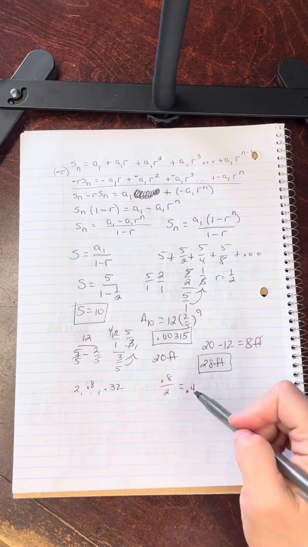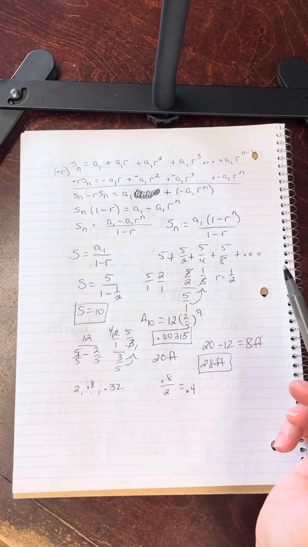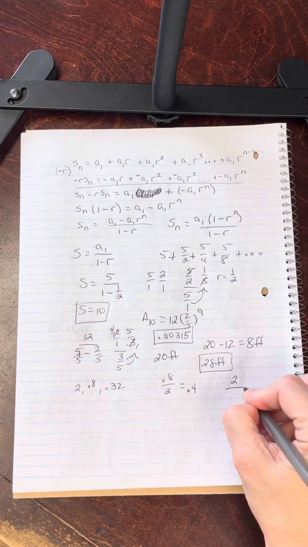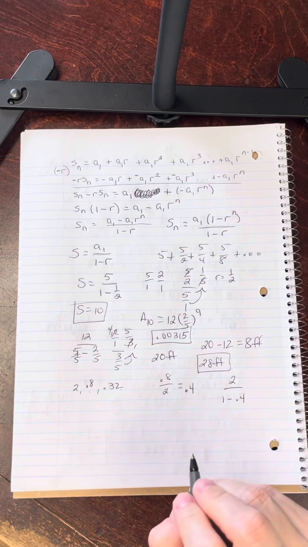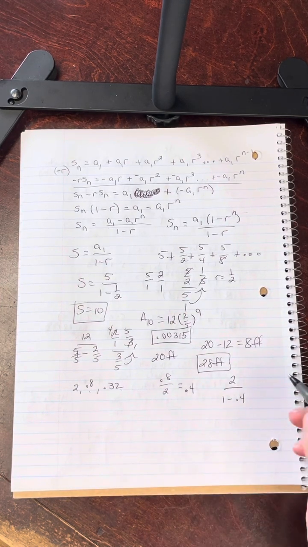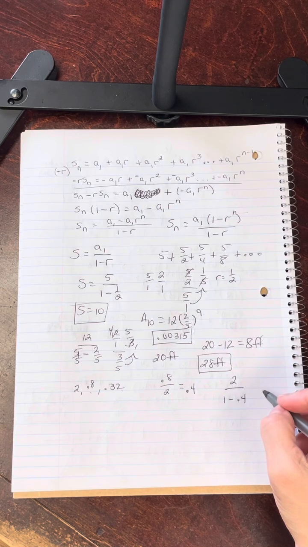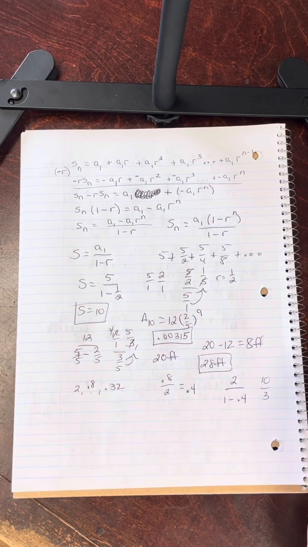So we are using our formula here, so our first number is 2 over top of 1 minus our common ratio, which we just found to be 0.4, and that's going to be 2 over 0.6, and on the calculator I might put that in decimal. They chose to convert it back over to fraction and call it 10/3.